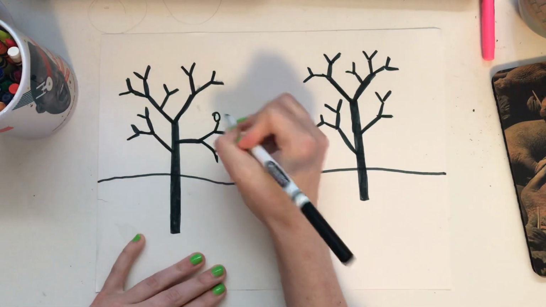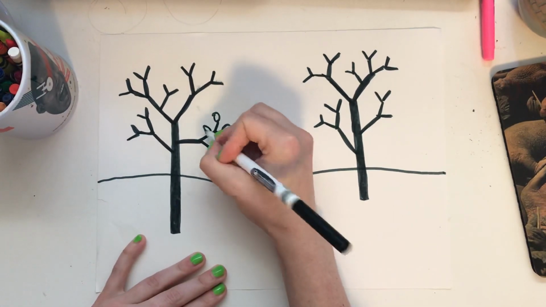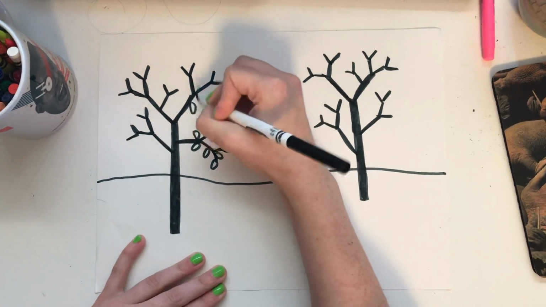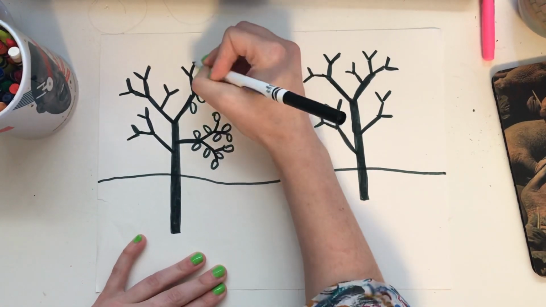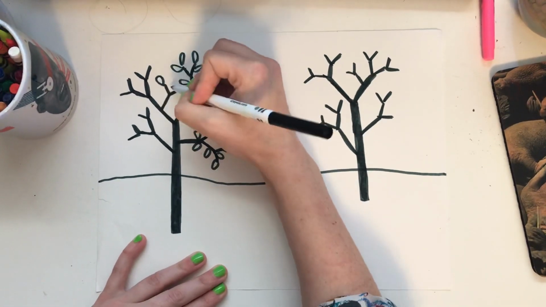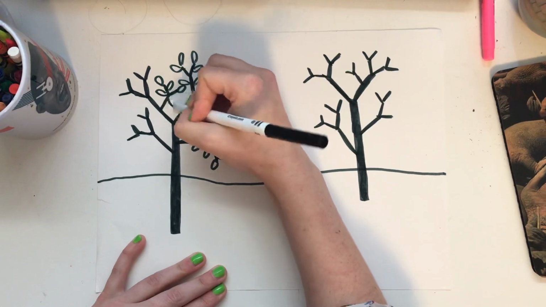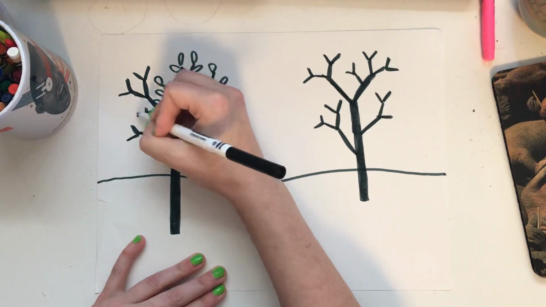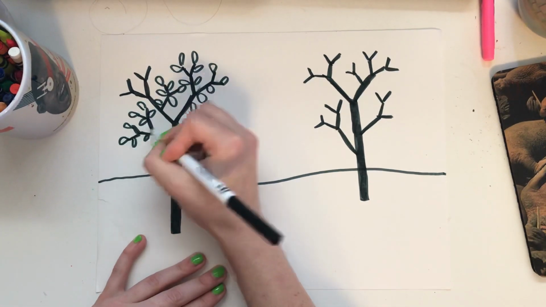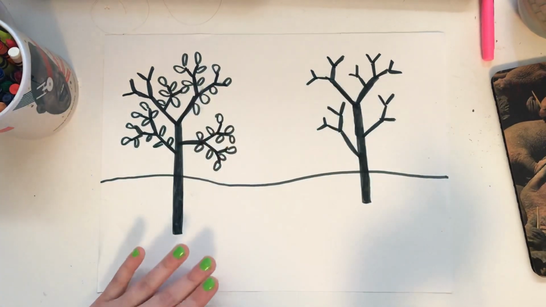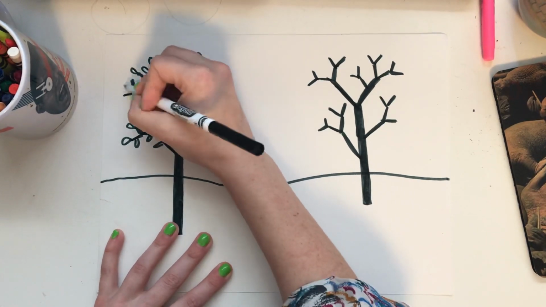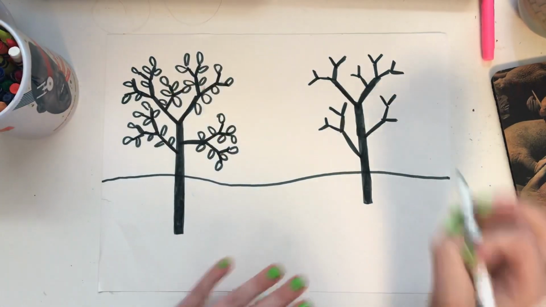Next, let's add some leaves. So we can just draw little round shapes all over the place. Make sure they're kind of connected to your branches so we don't just have floating leaves. Though I guess in fall, when the wind's blowing, we do kind of have floating leaves. I know after it rains, when you go outside, you see so many leaves on the ground. When I've been going outside lately, you can really tell that it's fall time.